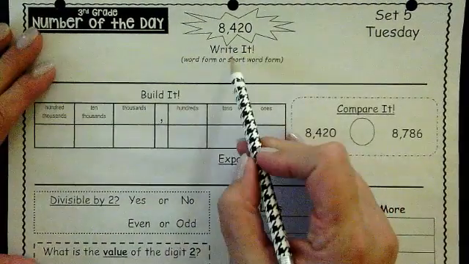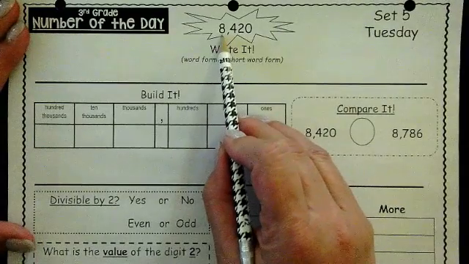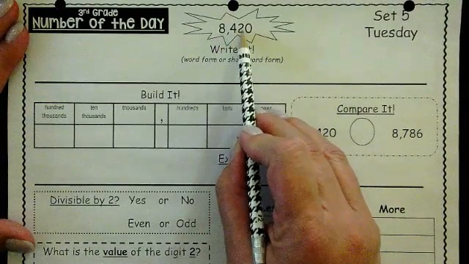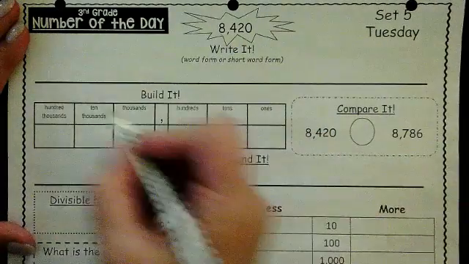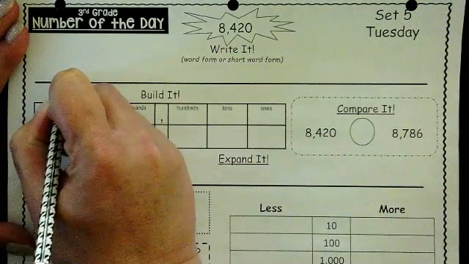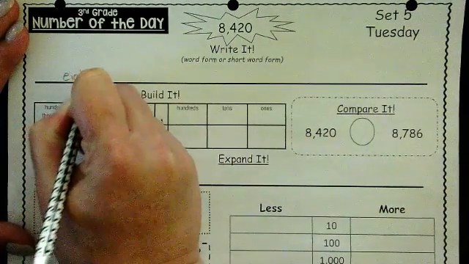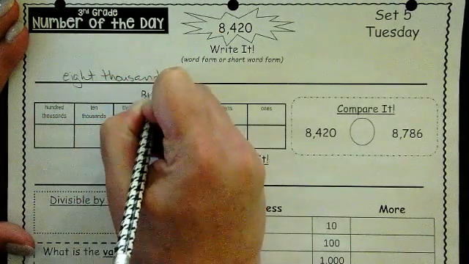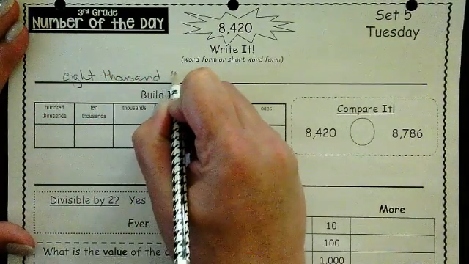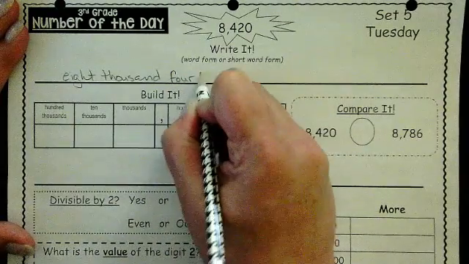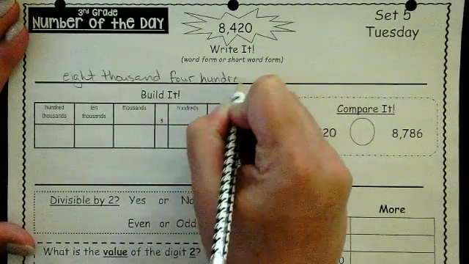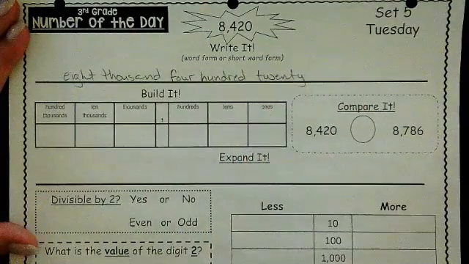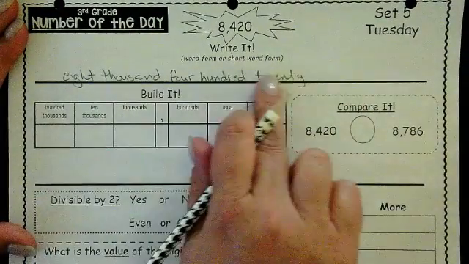So the first thing I need to do is write it. This number on my page is 8,420. So I need to write that out in word form. So it is 8,000, I almost wrote the number, 420.